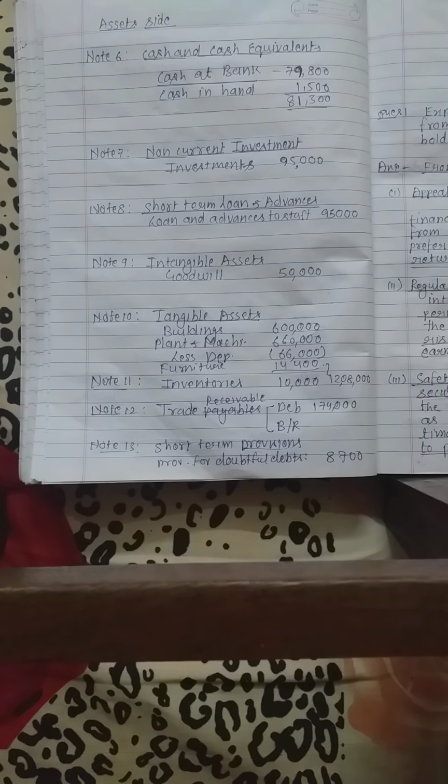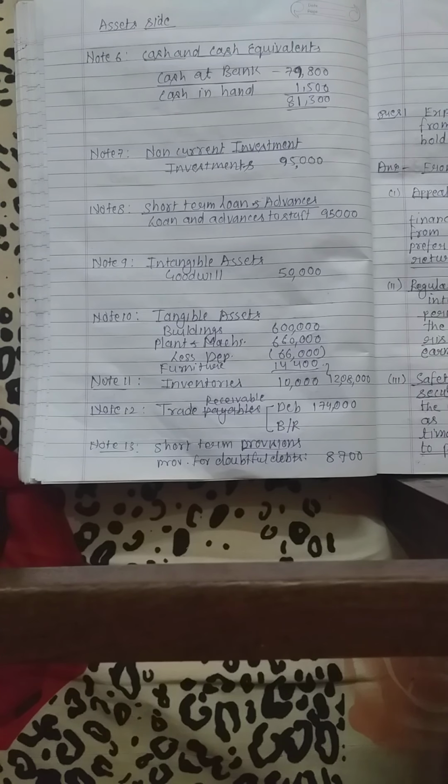Now the last heading given under the asset side, that is furniture. Furniture again is a part of tangible assets, so you have to write tangible assets. We have already prepared under note number 10, so you have to add furniture under note number 10. So the total of tangible assets becomes 12,08,000.